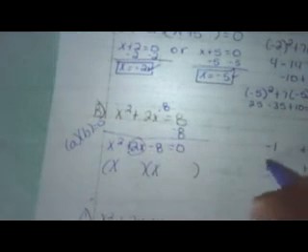What times what gives me x squared? X times x. What are my factors of -8? I can have -1, positive 8, because when I add them together, I want it to be positive, so my bigger sign needs to be positive. Or I could have -2, positive 4. Which of these added together give me 2? You can see that it's -2 plus 4. So this becomes x minus 2, x plus 4 equals 0.